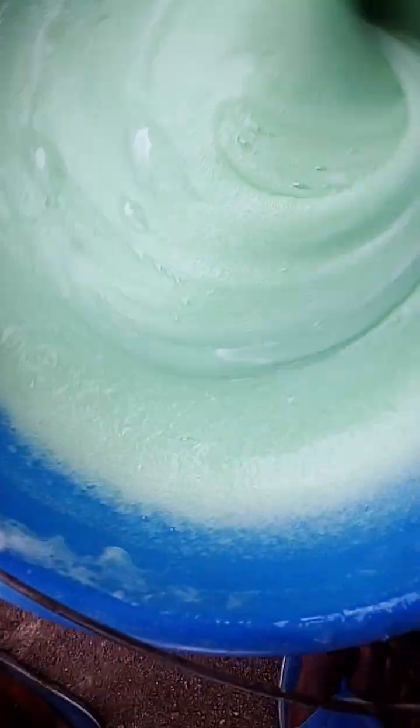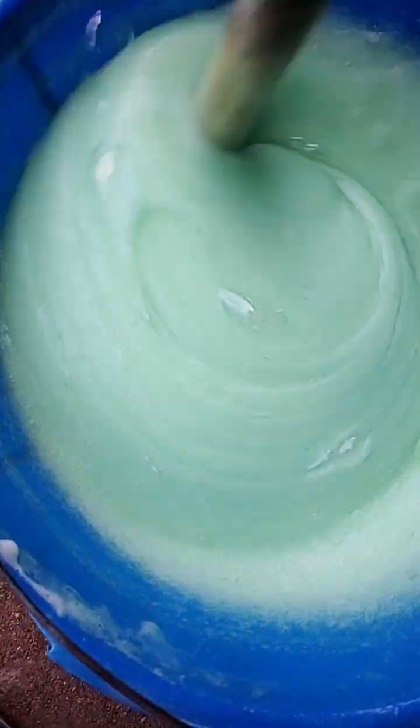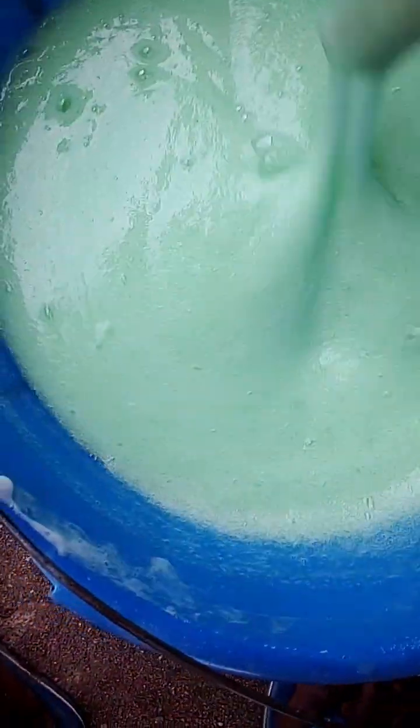Yeah, our liquid soap is ready. It's ready. If you are here right now, you feel it. You feel the fragrance. You like it. Can you see now? So it is ready.